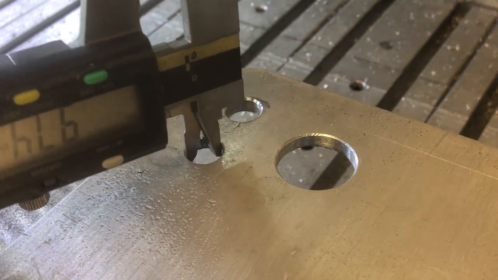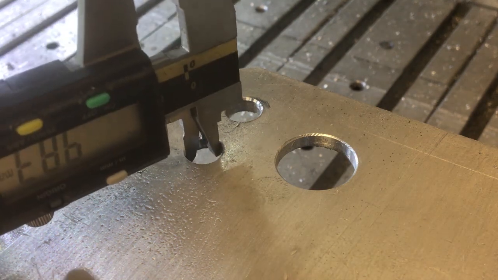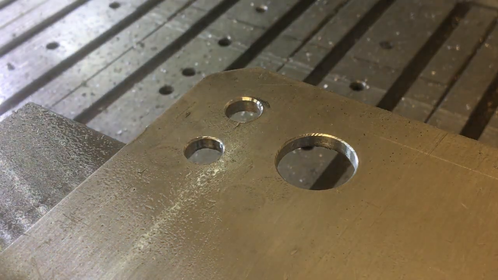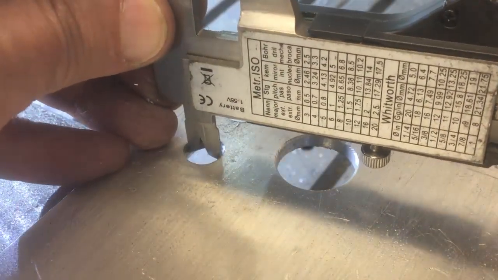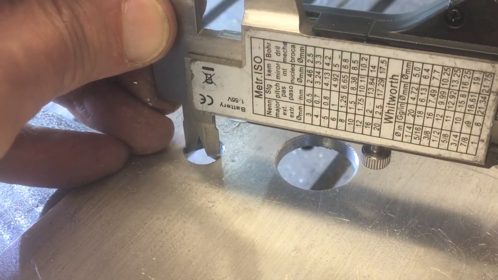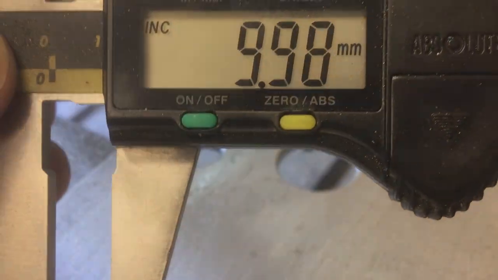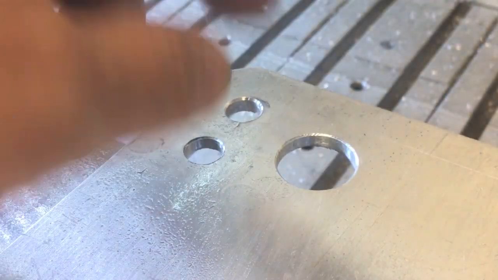Not easy to measure, kind of upside down, and I can't quite get to the edge of the hole. Alright, pretty close to 10, and this one should be 20.